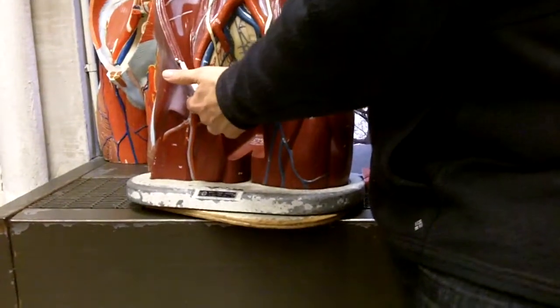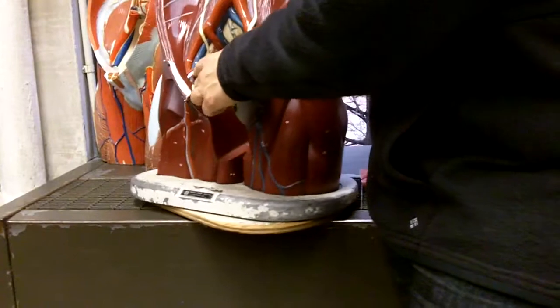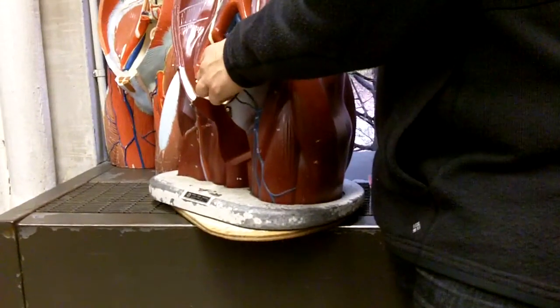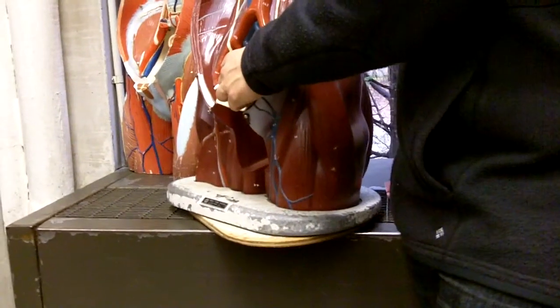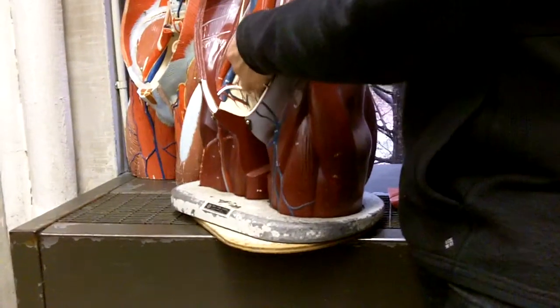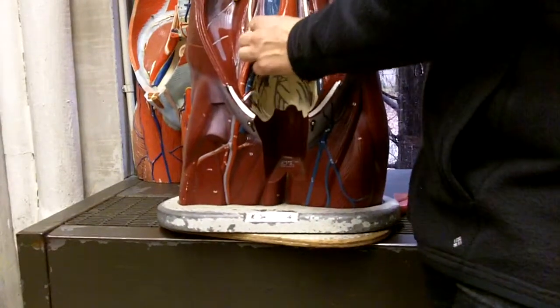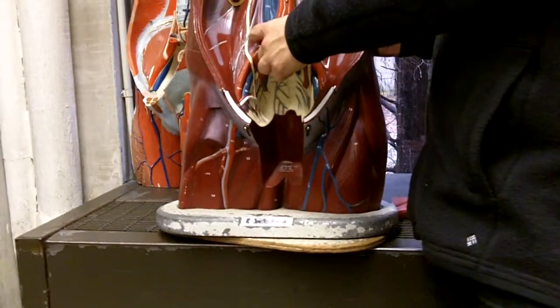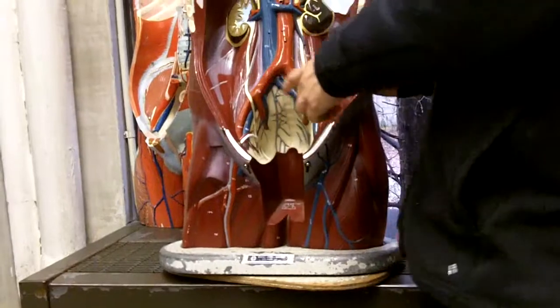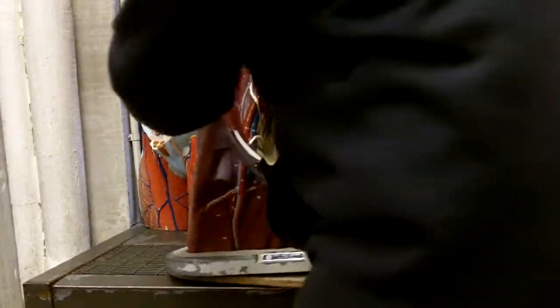So the femoral leads into this vein right here. What is the name of this vein right here? External iliac. And then this one right here is the what? Internal iliac. So the external and internal iliac lead to this larger vein right here called the what? Common iliac.